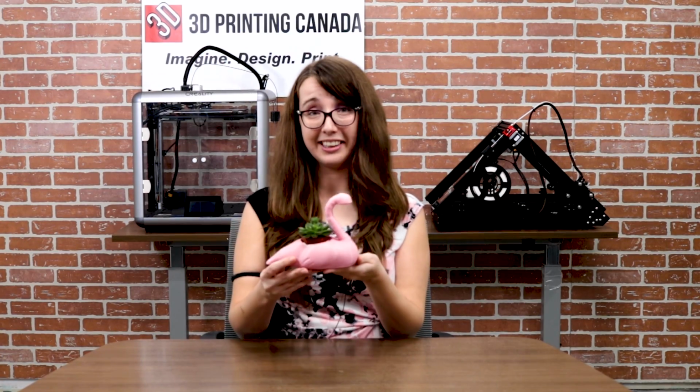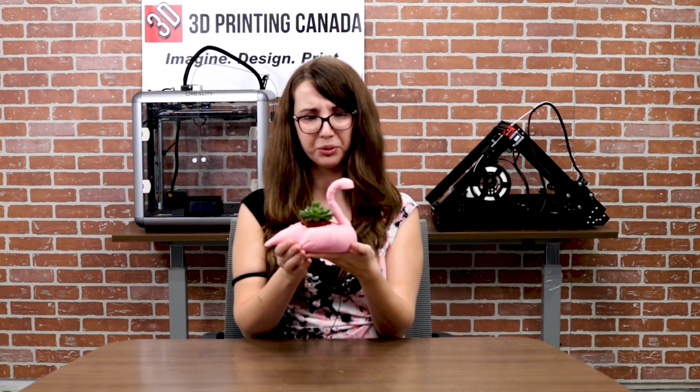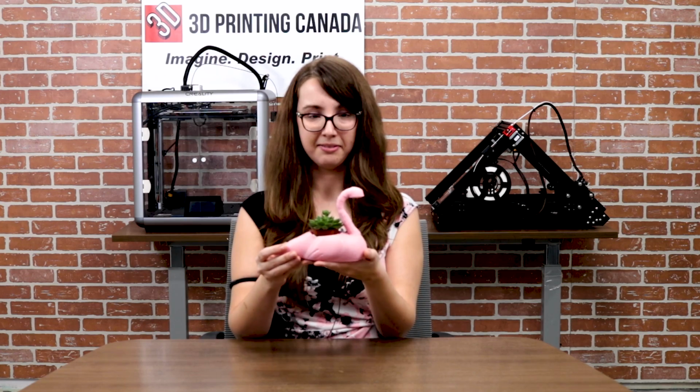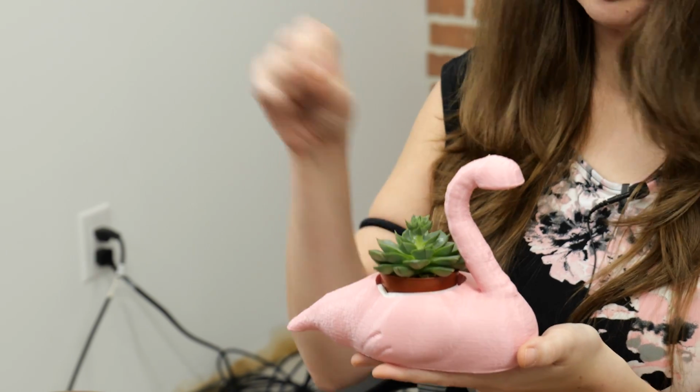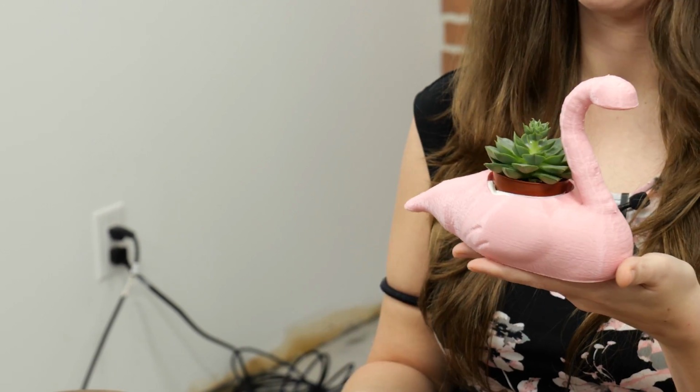So even though this guy didn't come out perfectly, it's good for demonstrating the idea of how easy it is to trace an image and bring it to life in 3D.